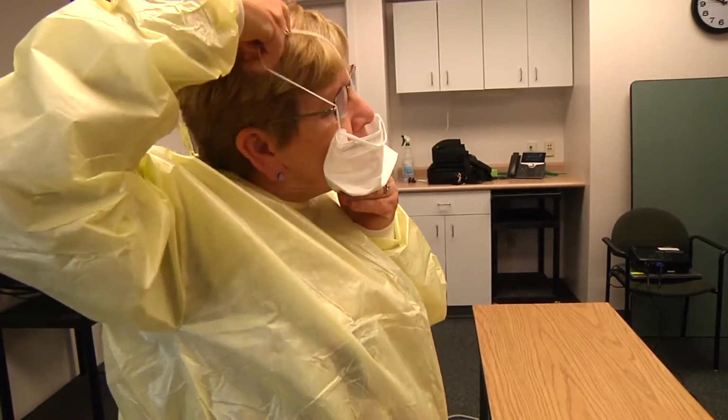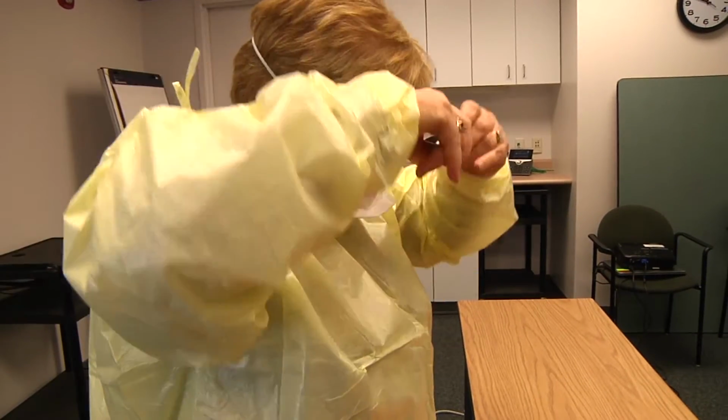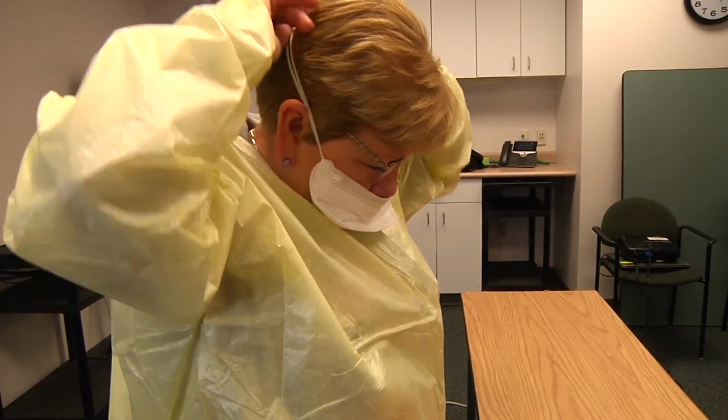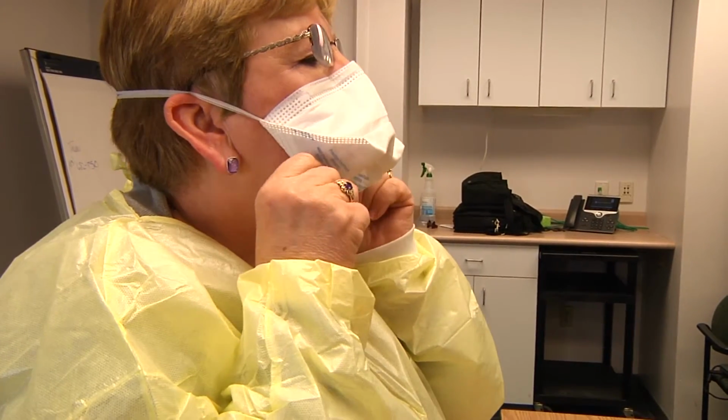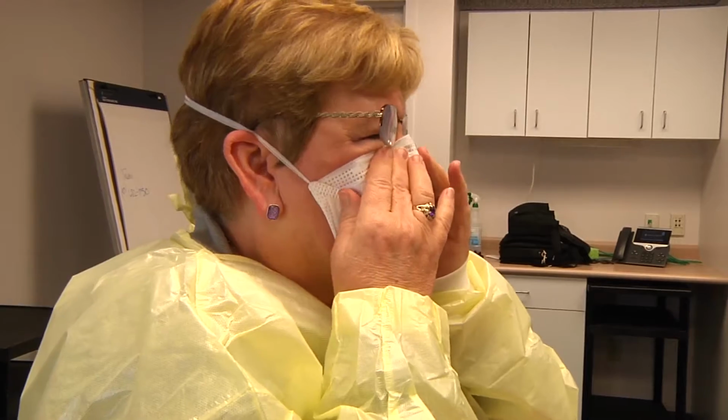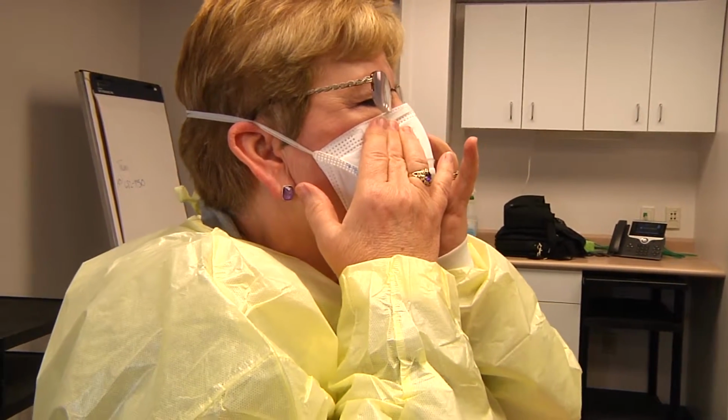Next, using a mask or respirator, secure ties or elastic bands at middle of head and neck. Fit flexible band to nose bridge. Fit snug to face and below chin. Fit check your respirator.